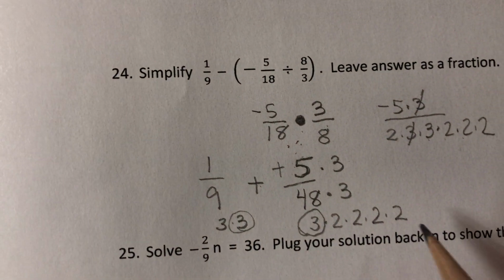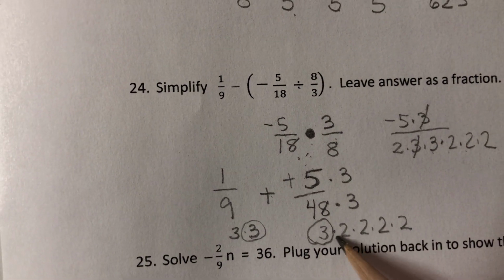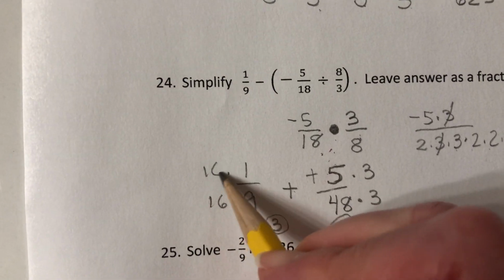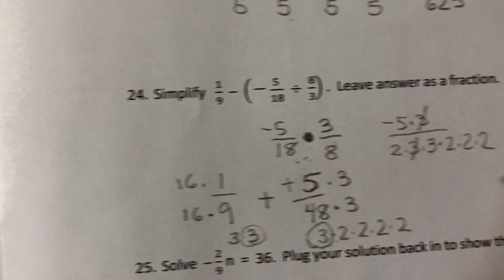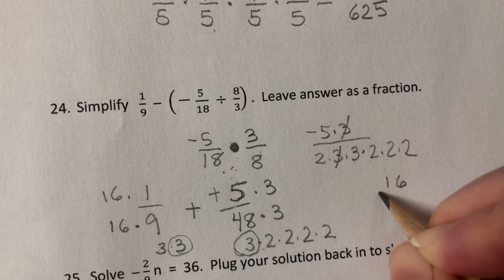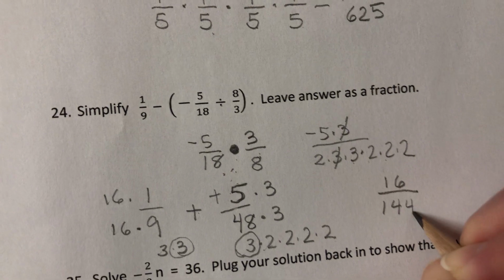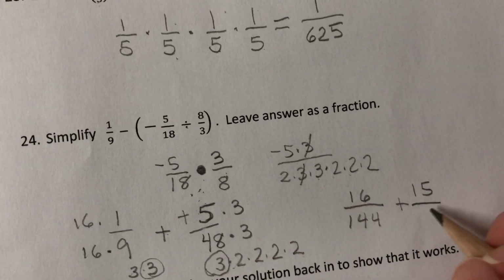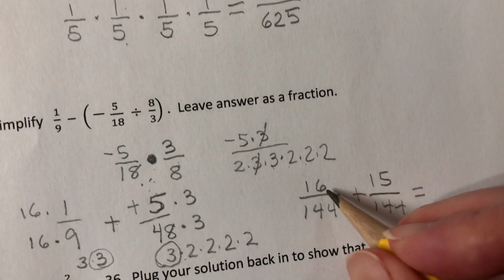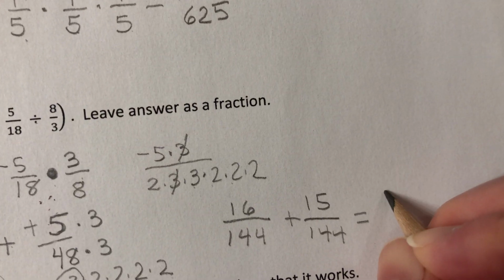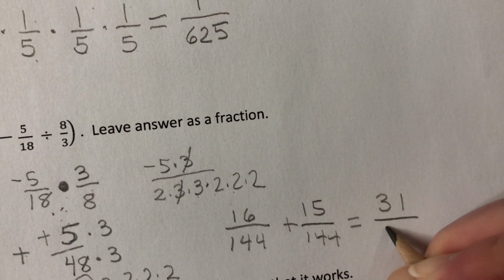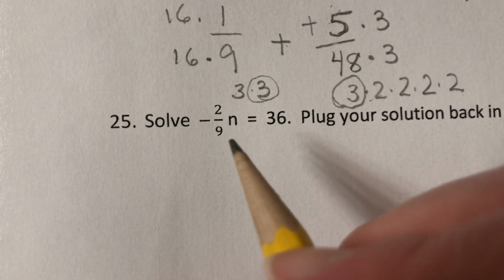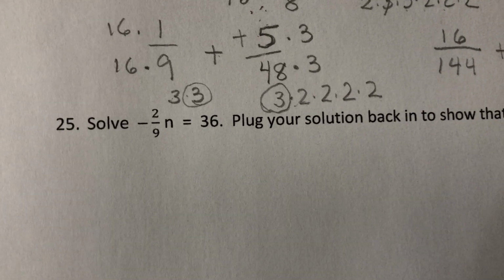This one has 2 3s, but it needs all of these 2s, which is going to be 16. So this is 16, this is 16. So this is 16 over 144. 16 times 9 is 144. 5 times 3 is 15, also over 144. And now we add the numerators. 16 plus 15 is 31 over 144.